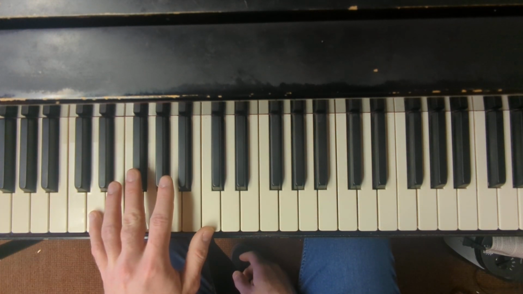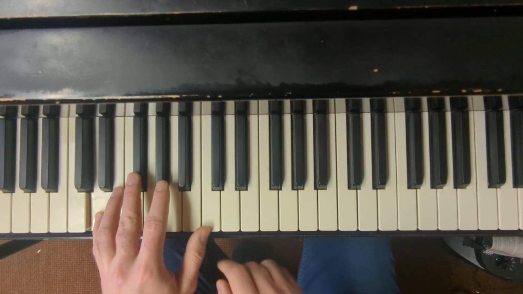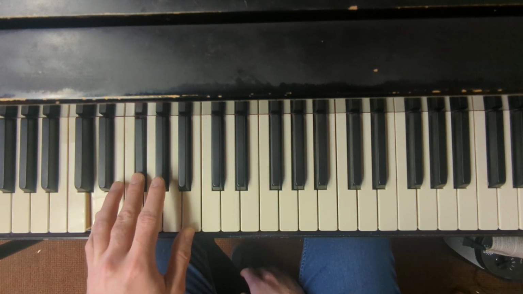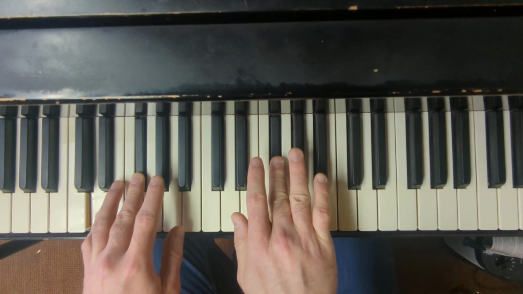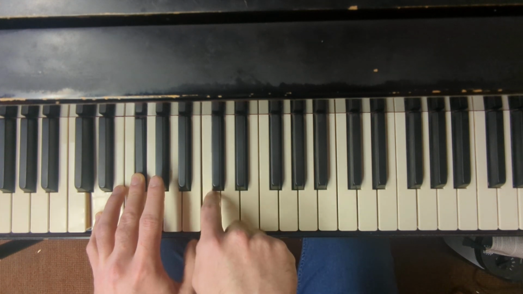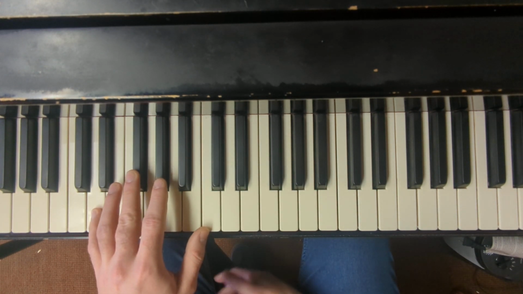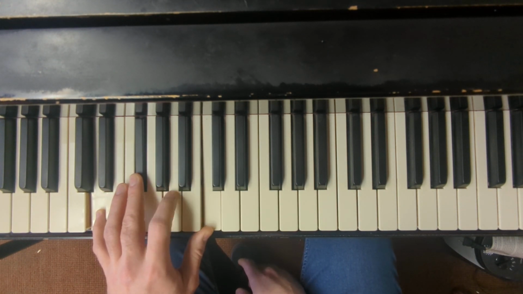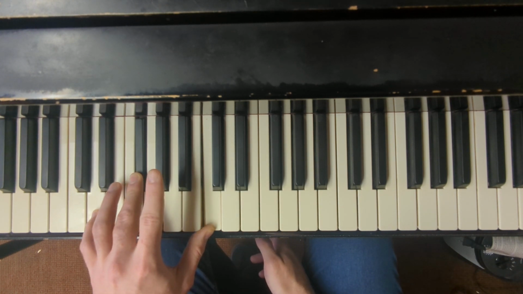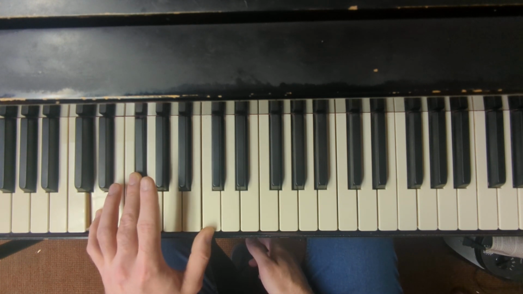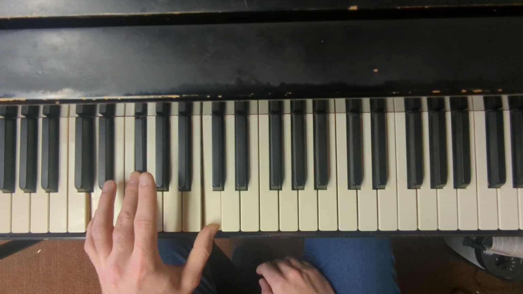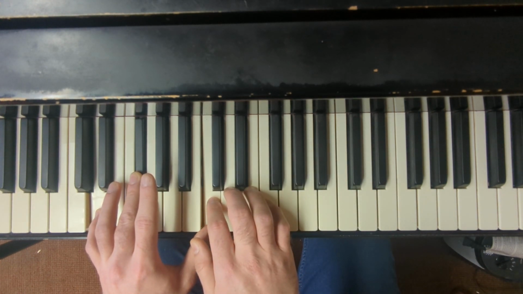Now, how does this connect to the D7 chord, G7 chord, C7 chord, and F7 chord? Let's break it down. The root of the D7 chord is the 2nd note of whole tone scale number 1. The 3rd of the D7 chord is the 4th note of whole tone scale number 1. And the 7th of the D7 chord is the 1st note of whole tone scale number 1. So if I'm playing a D7 chord, and notice how I'm leaving out the 5th, this is very common in jazz, and actually a lot of styles of music, but just doing the root, 3rd, and 7th, I can play that chord and then play the 1st whole tone scale over that.